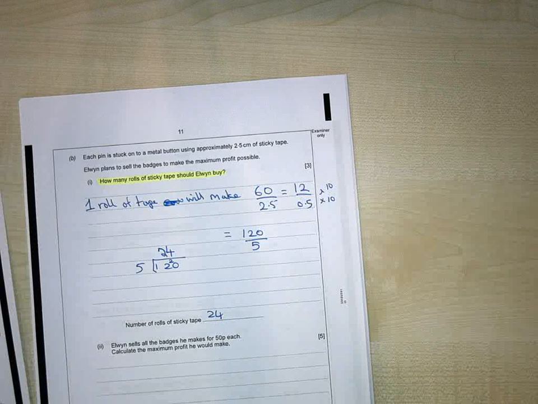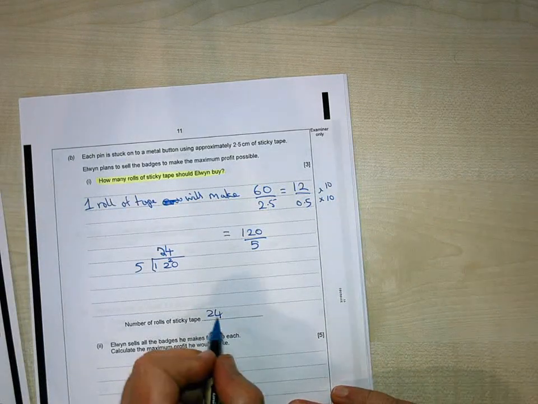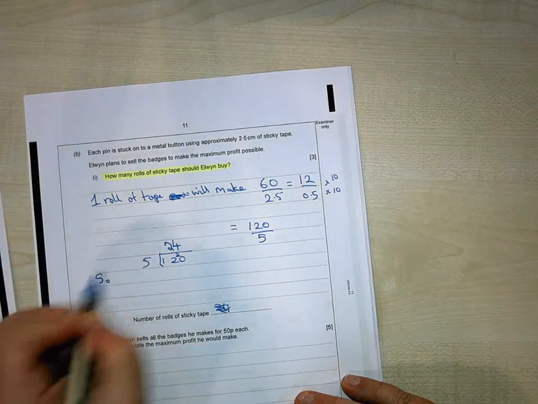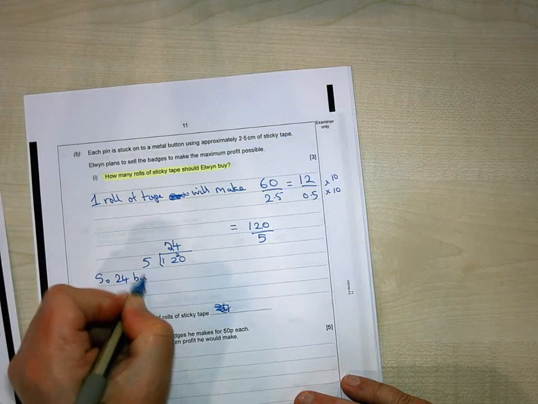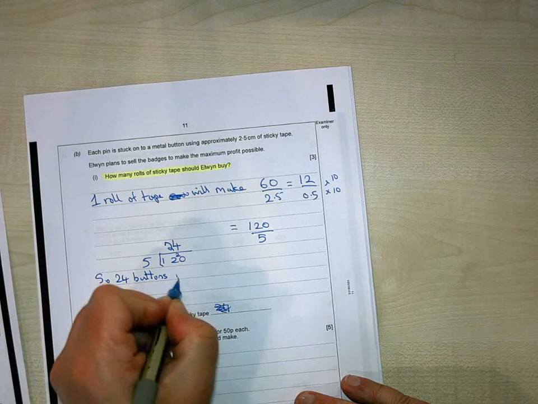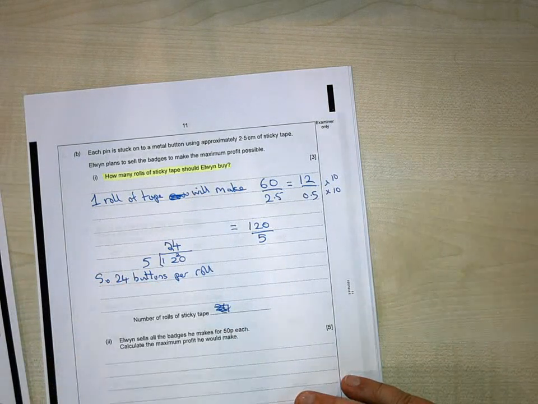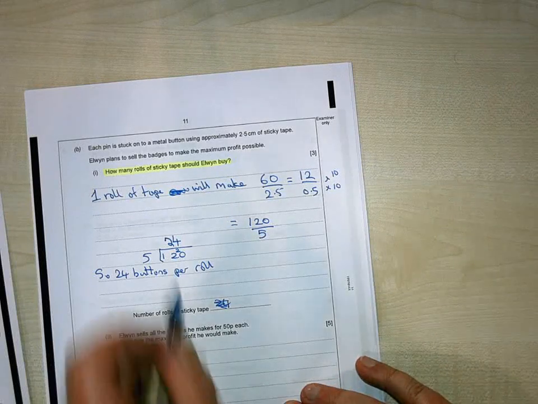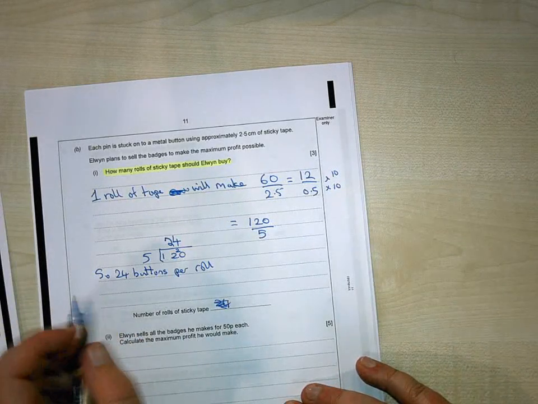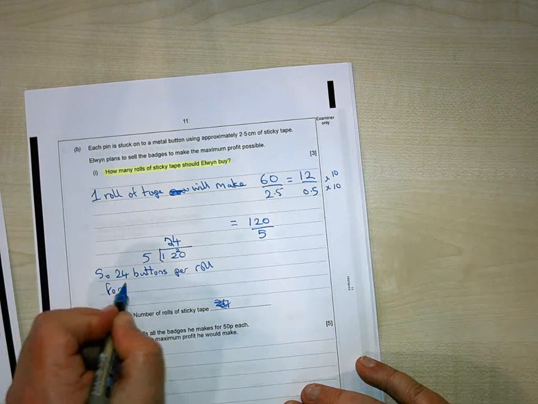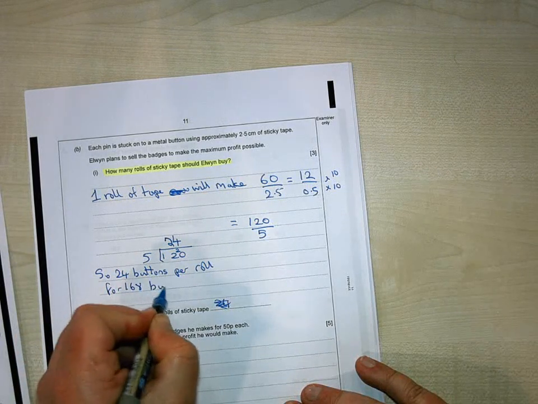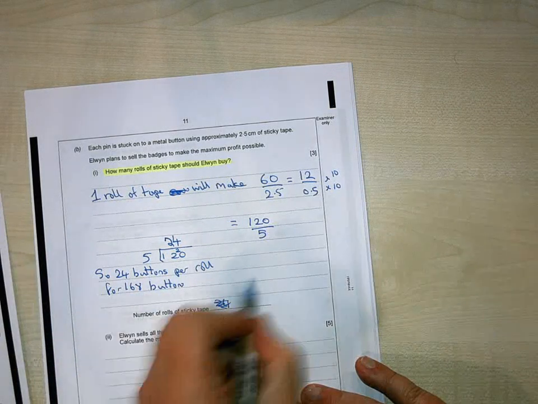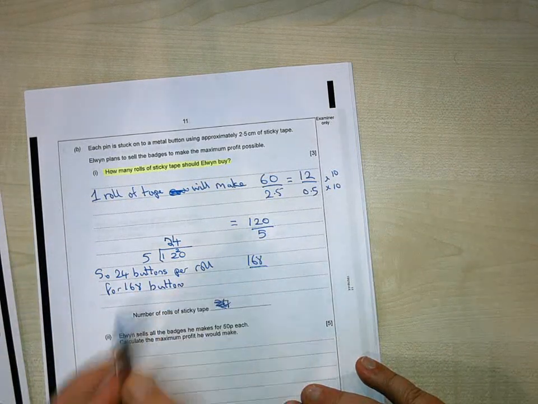Sorry, they're not going to need 24. So 24 buttons can be made per roll, and I want to make 168 buttons. So now I've got to work out how many rolls. So I've actually now got to do 168 divided by 24.